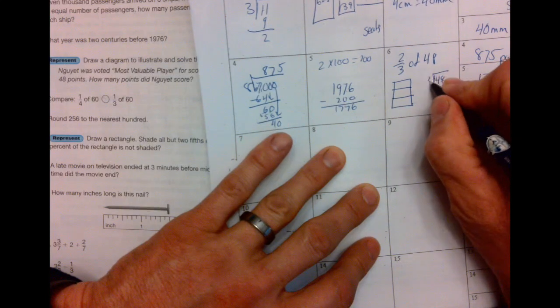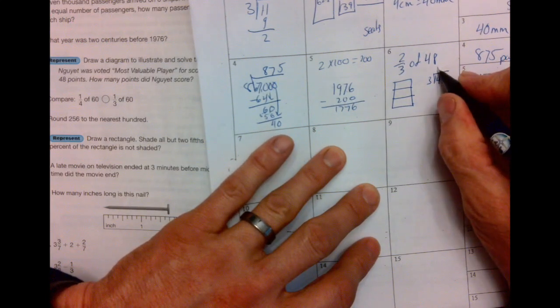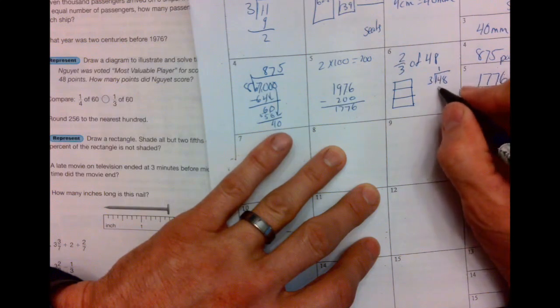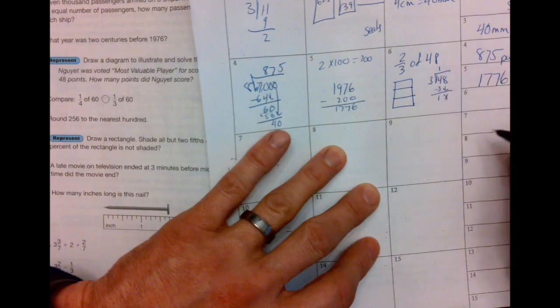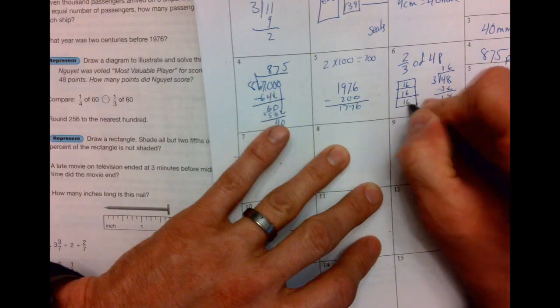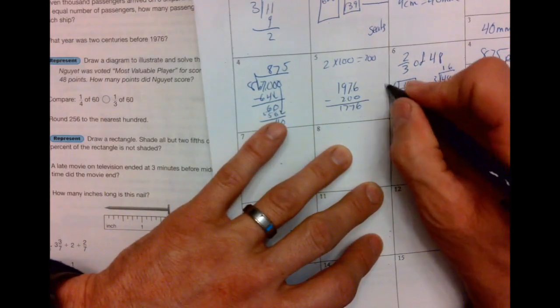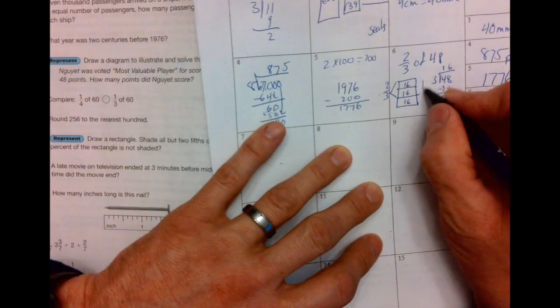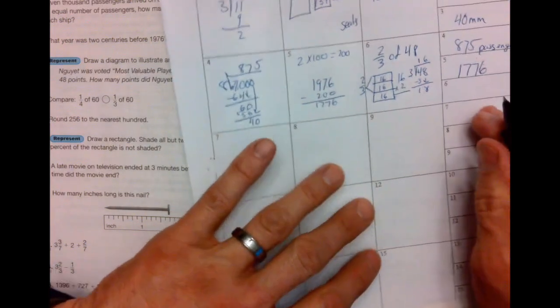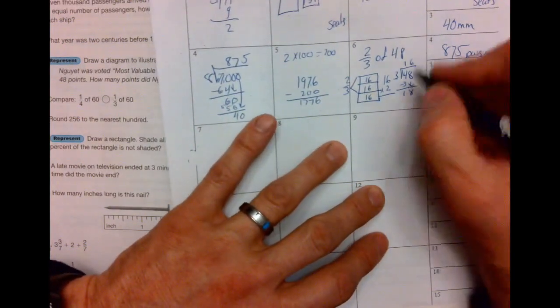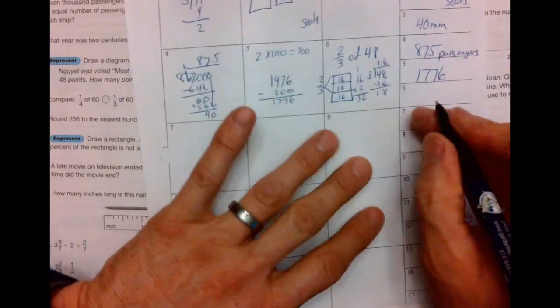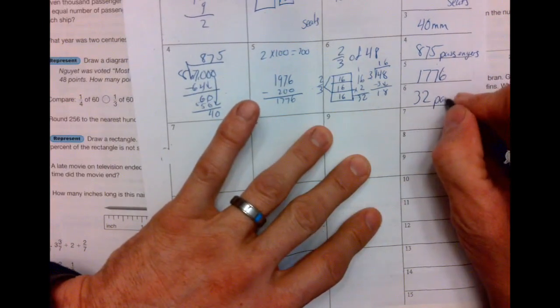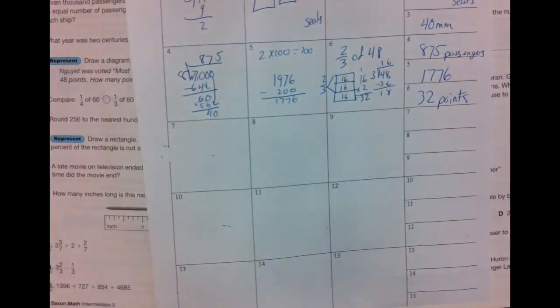48 divided by 3. 3 goes into 4 one time. 1 times 3 is 3. 4 minus 3 is 1. Bring down the 8. How many times does 3 go into 18? 6 times. This is the number that goes into each box. Now we're going to multiply by the top number. 2 times 16. Boy, this kid was a scoring machine. 6 times 2 is 12. 2 times 1 is 2, plus 1 more is 3. 32. What? Points.